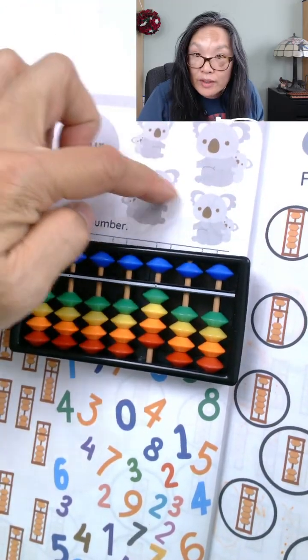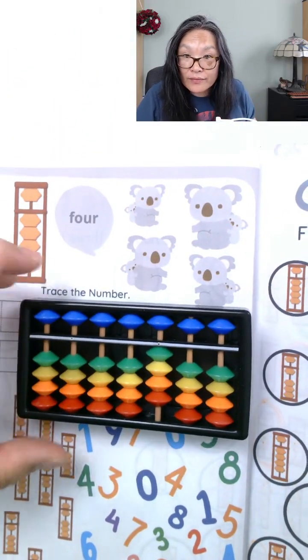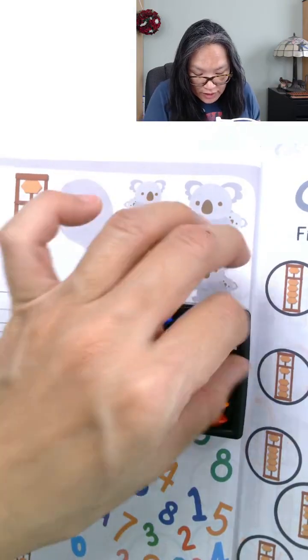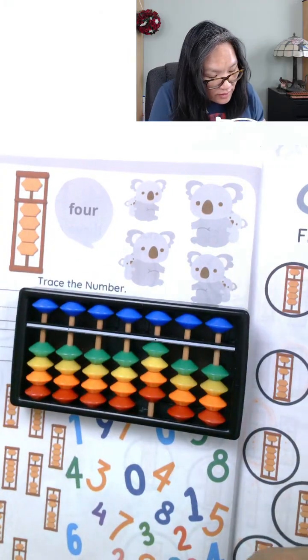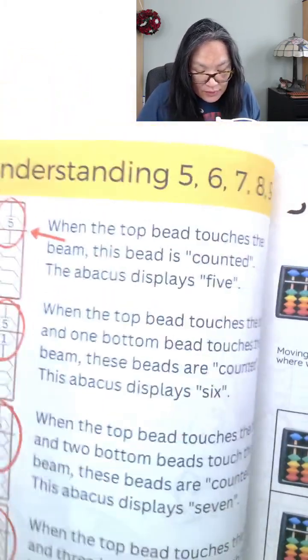1, 2, 3, 4. Oh, I can't see that. There we go. Better? When we're looking at how to read the abacus, we have 1, 2, 3, 4. Okay, that's great. We're done. No, we're not, because now we have 5.